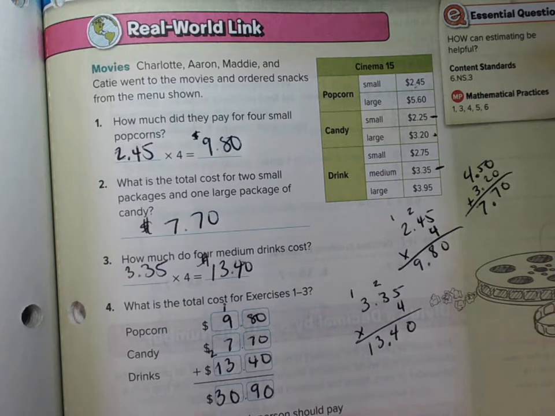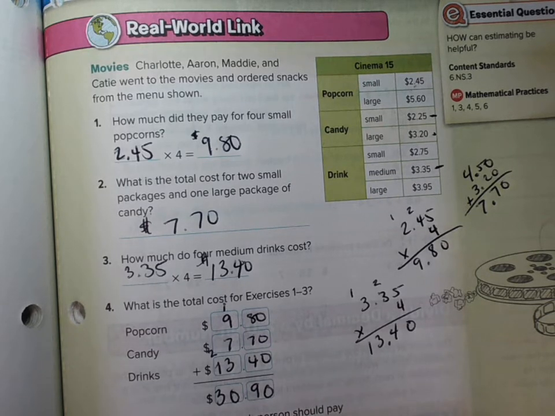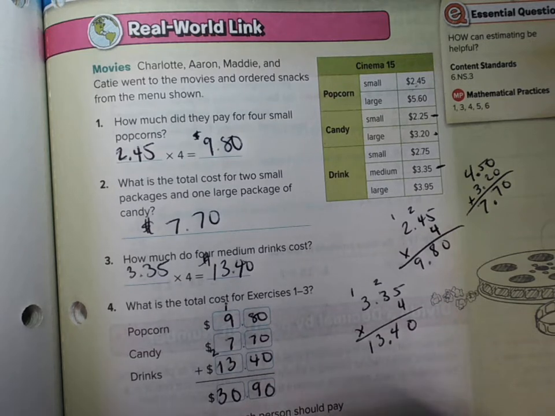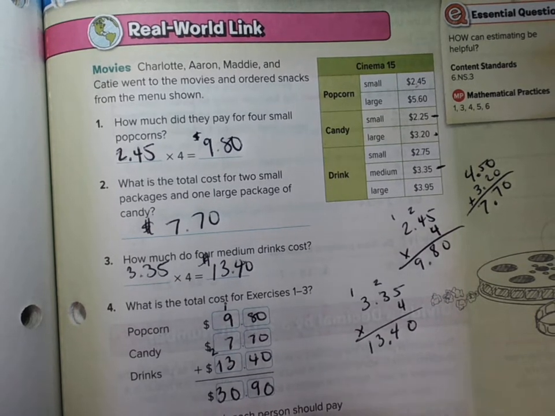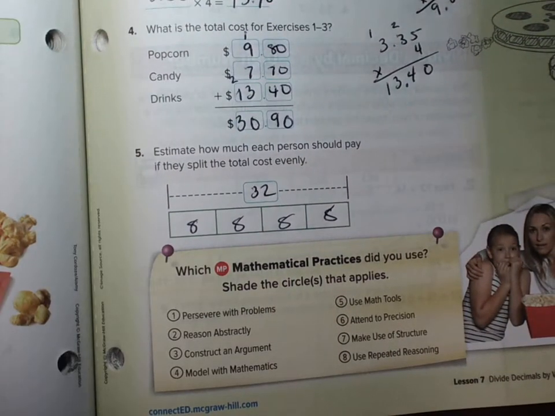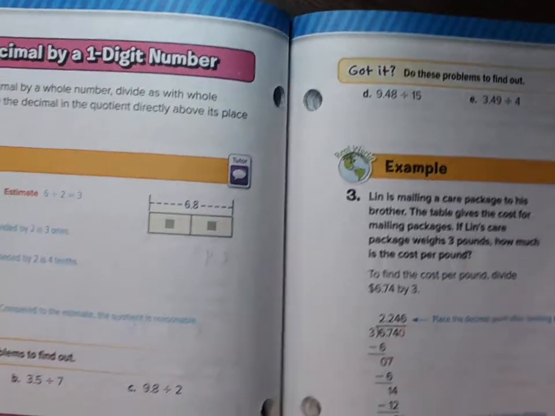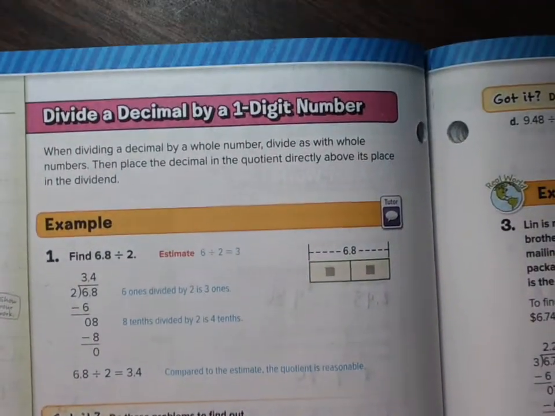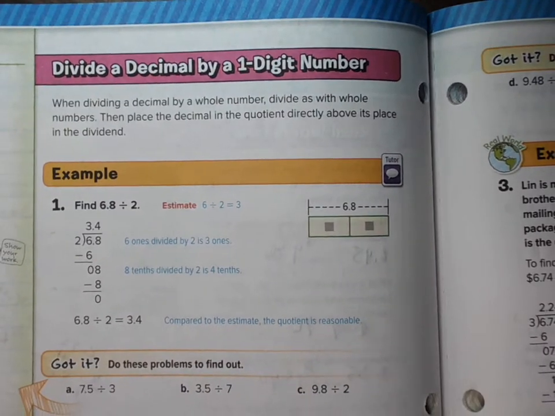Right? So if we estimated this, I would round this to a good number that you can divide out for 4 people. So I'd round that up actually to $32, and it's going to be about $8 per person when you estimate how much each person should pay. So about $8 per person. It's not exact. Alright, so the first part here, we are going to divide a decimal by a 1-digit number.